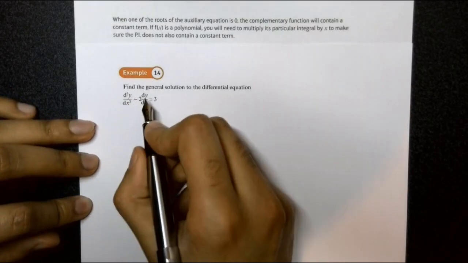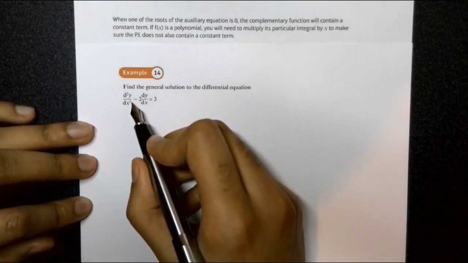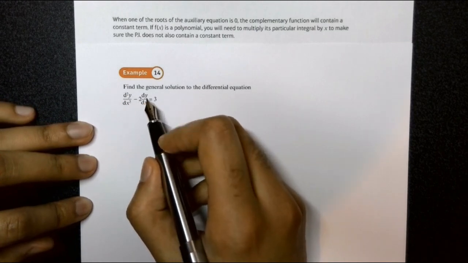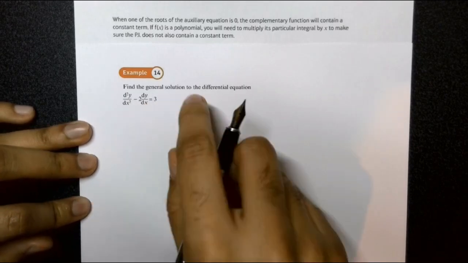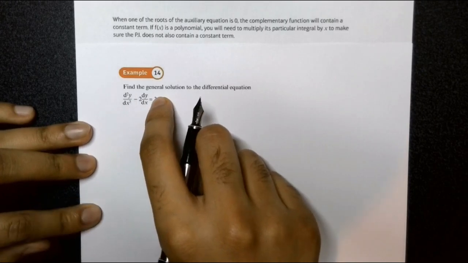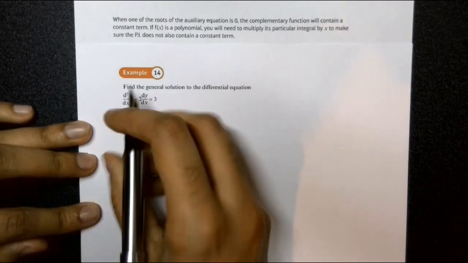Example number 14, we have to find the general solution to the differential equation d squared y over dx squared minus 2 lots of dy over dx equals 3. Now, what we need to do first of all is set the right hand side equal to 0, which will allow us to find the auxiliary equation, which will allow us to find the complementary function.